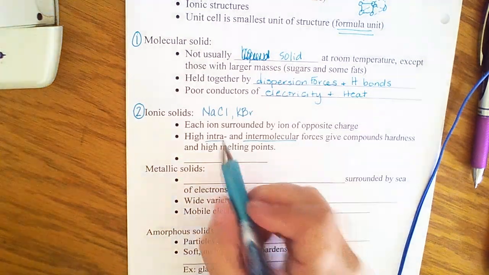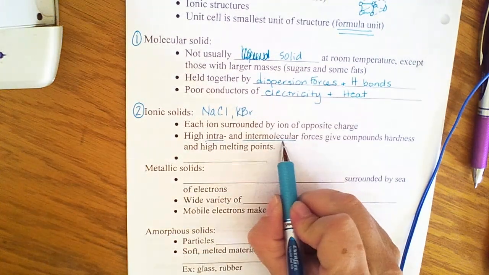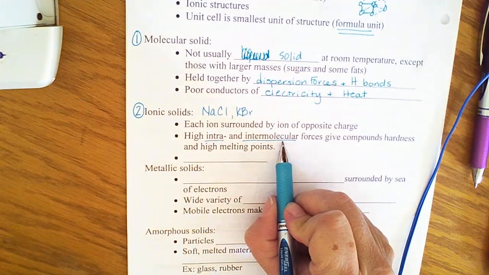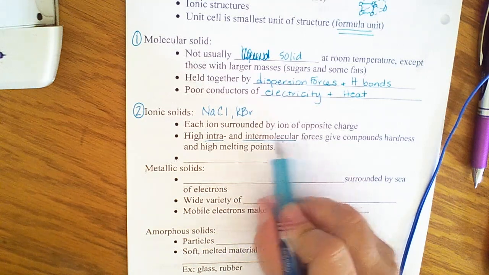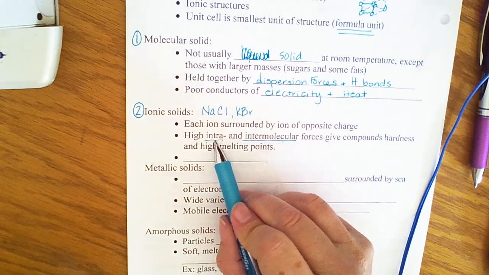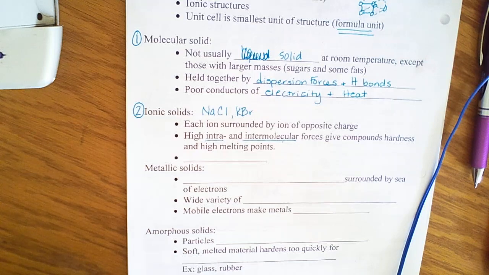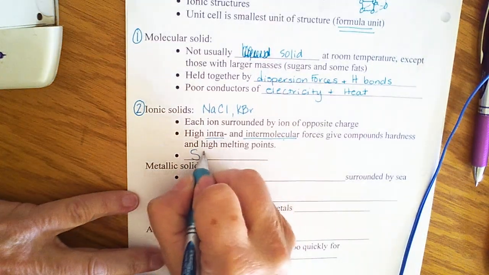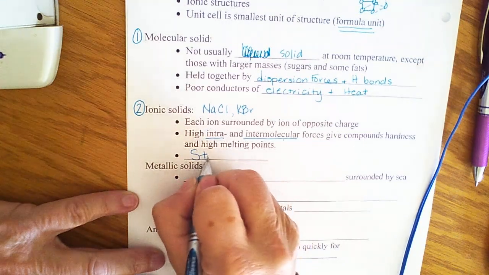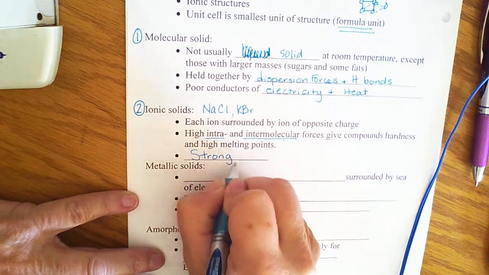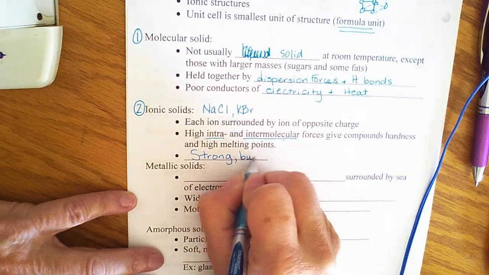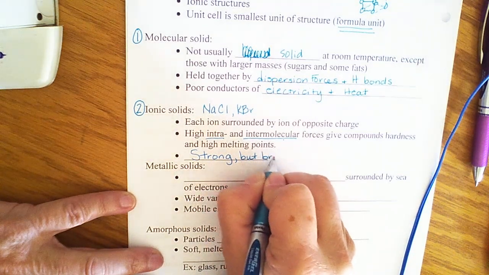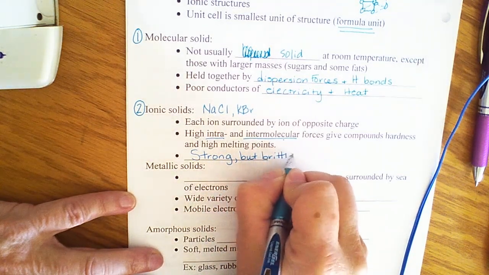And that's because it has really strong intermolecular forces, right? And separating it has to be done chemically because pulling them apart would take a lot of force. These ionic solids are very strong, but they're brittle. And they shatter because their bonds are very brittle.